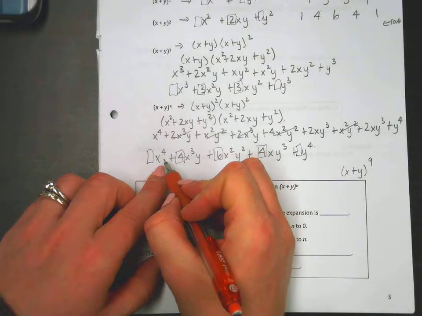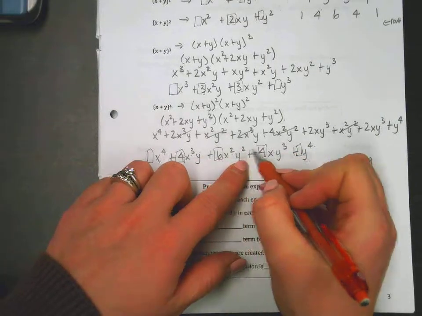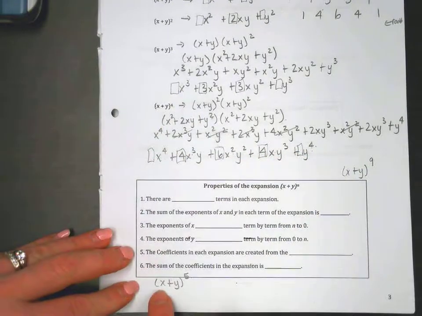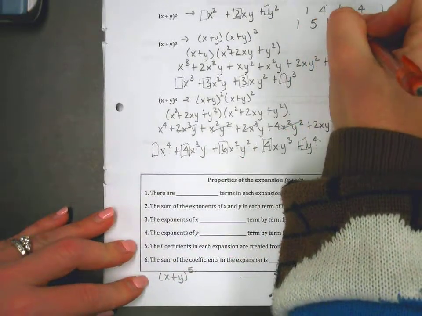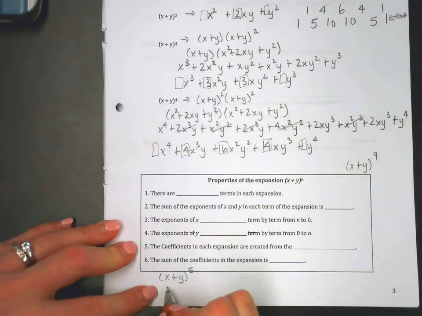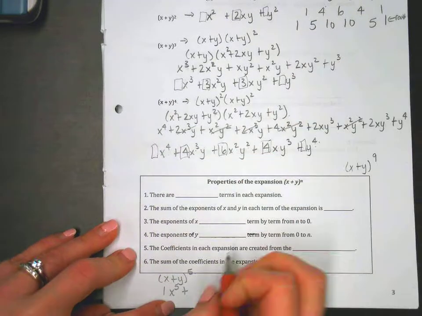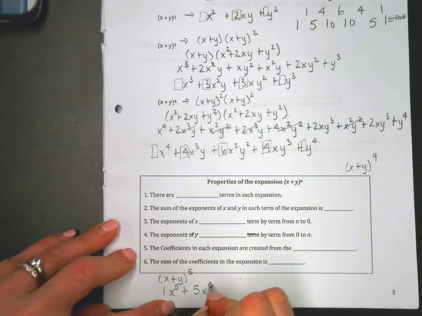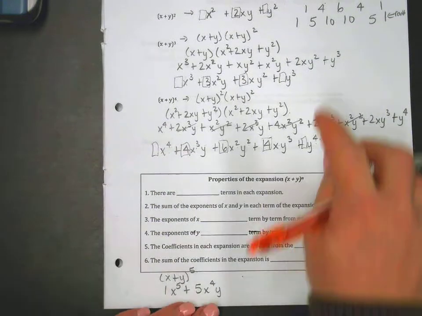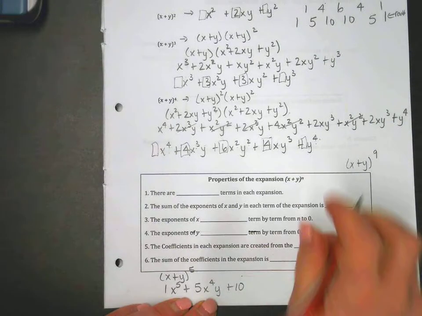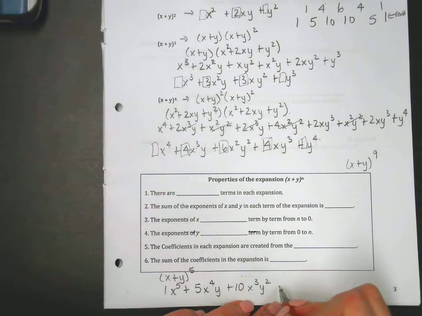So if I wanted to expand this using the coefficients of my Pascal's triangle, this would be 1x to the power of 5 plus my next coefficient of my Pascal's triangle would be 5, x to the 4th y, so now my y exponents are going to increase, my x exponents are going to decrease, plus 10 is my next coefficient, x cubed y squared, plus 10x squared y cubed, plus 5xy to the 4th, plus finally y to the power of 5.